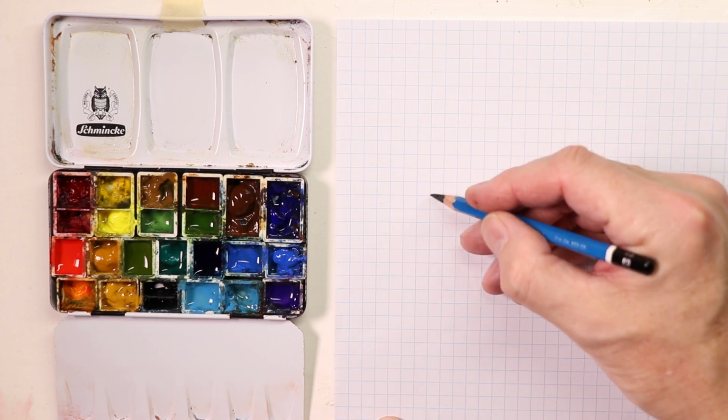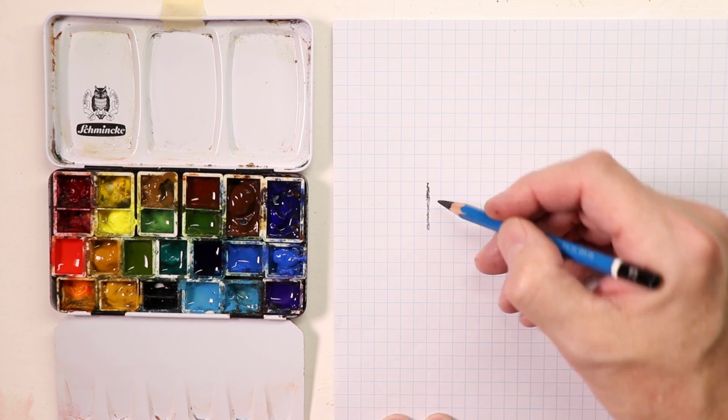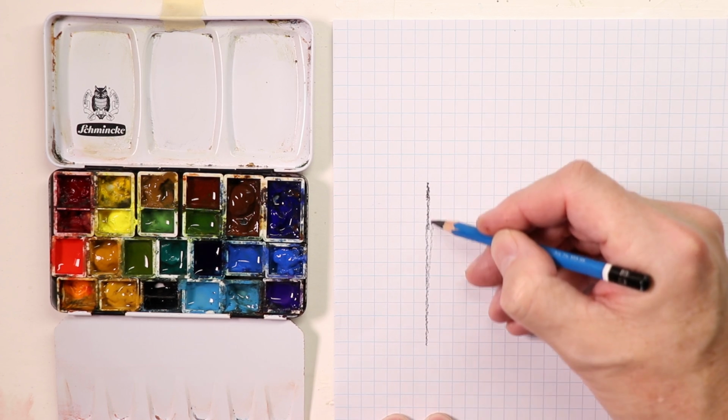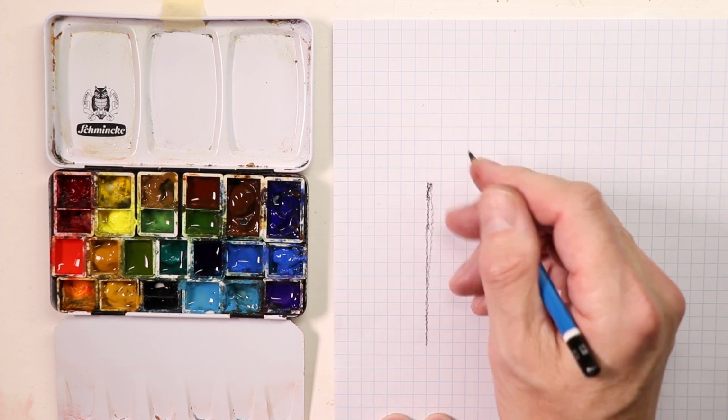It'll all be as if I'm sitting straight in front of the building and there are no angles. This would be like looking top down.